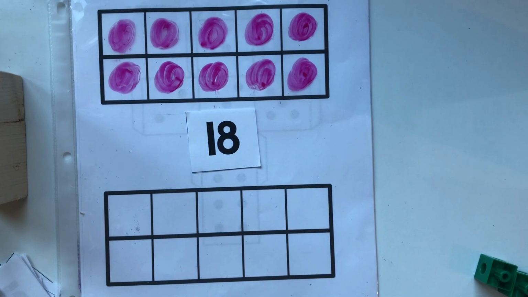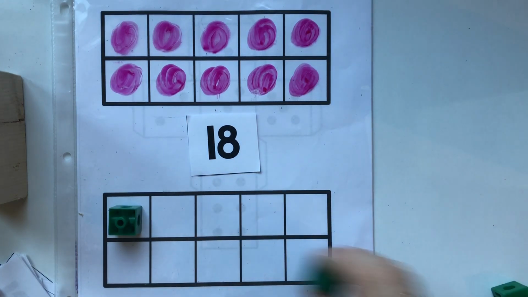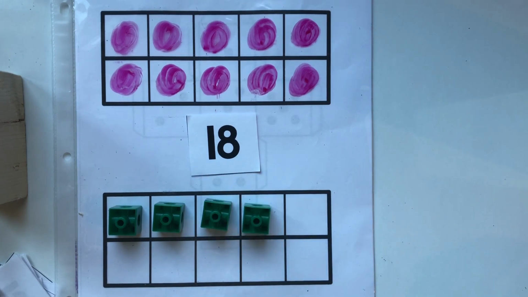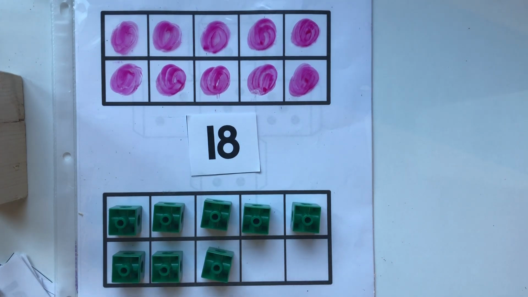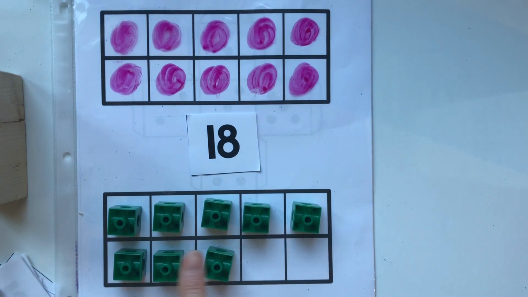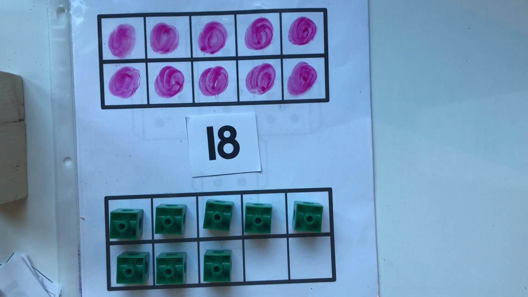What number is that? If you said 18, you are right. I already have my group of 10. How many more do I have to add? 8. Now, you know what 8 looks like in a 10 frame, right? 5 and 3 more. Very good. 10, 11, 12, 13, 14, 15, 16, 17, 18. Yeah, I can count on from 10 too.